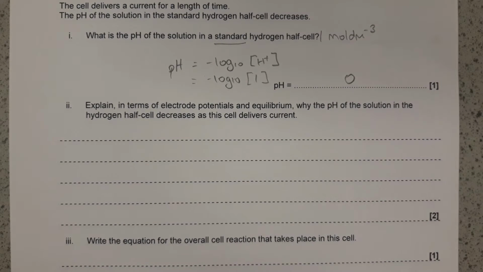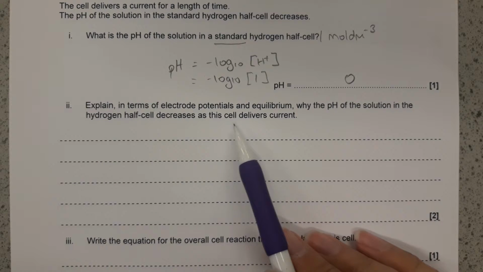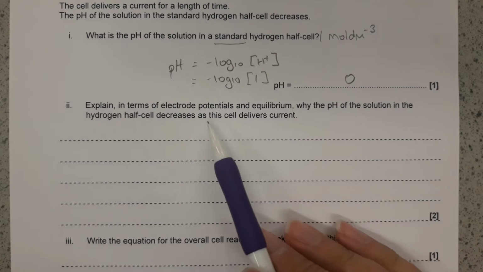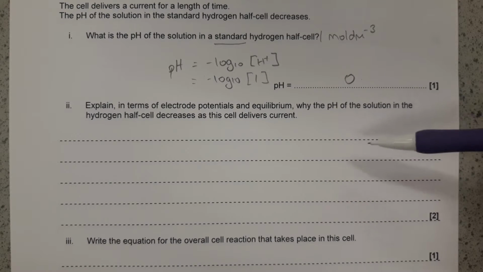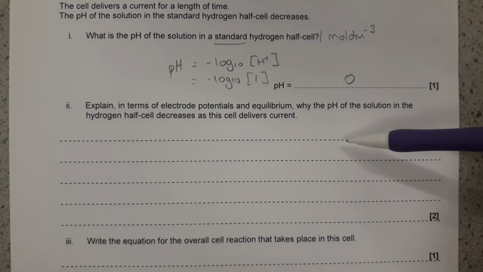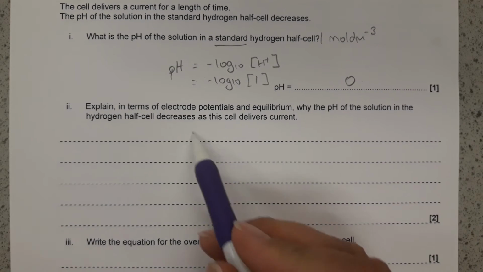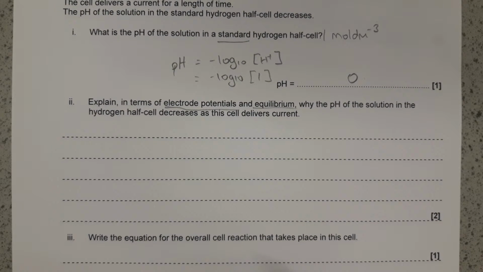Explain in terms of electrode potentials and equilibrium why the pH of the solution in the hydrogen half cell decreases as the cell delivers current. Now, once again, reading that question and seeing a pH of 0 can lead you to be a bit confused. It is possible to have pHs less than 0. All right, so whilst the pH of the standard half cell is 0, it is possible for it to decrease further. So we're looking to explain this in terms of electrode potentials and equilibrium. So you've got to think about how the half cell will shift.